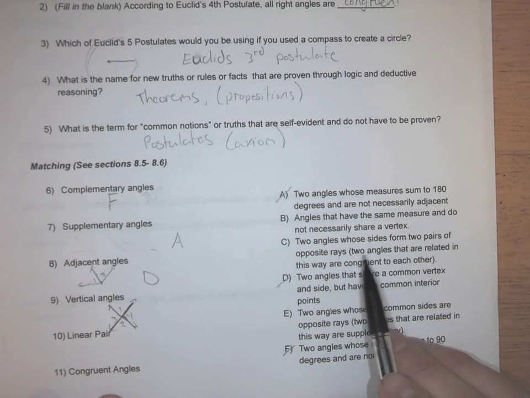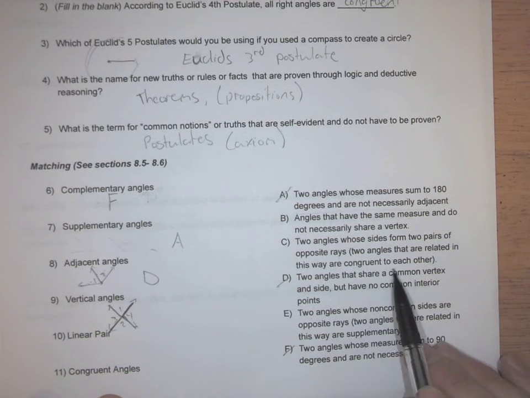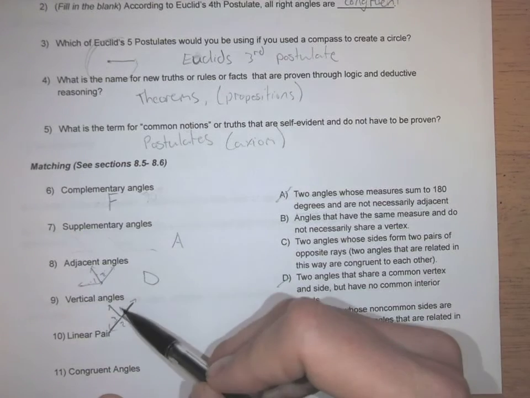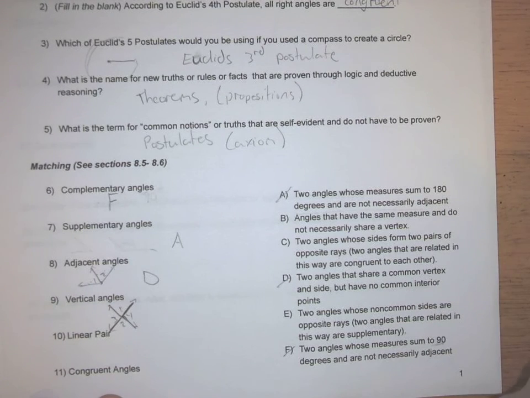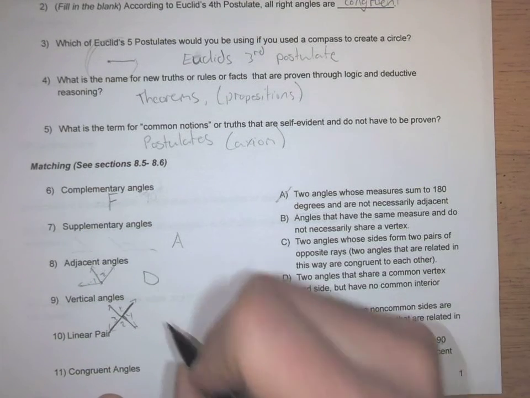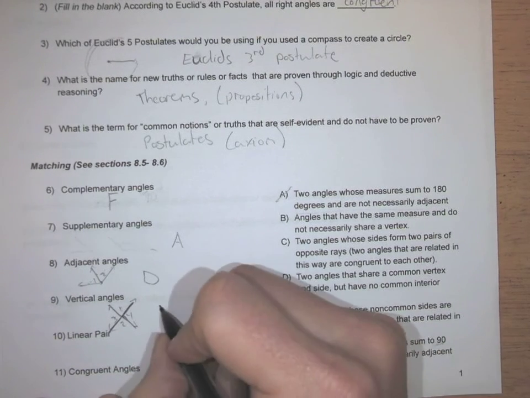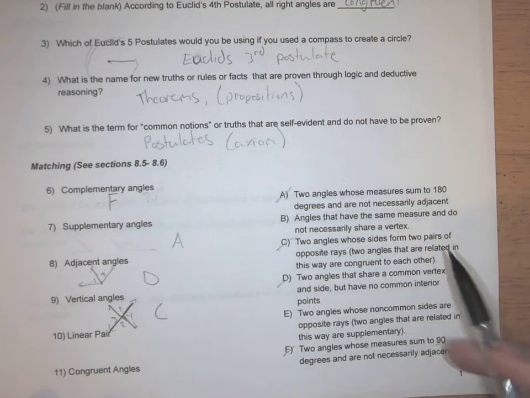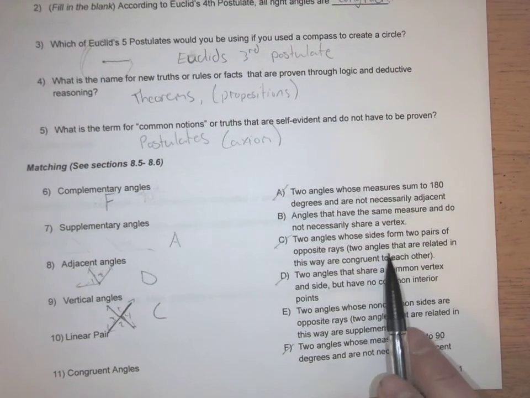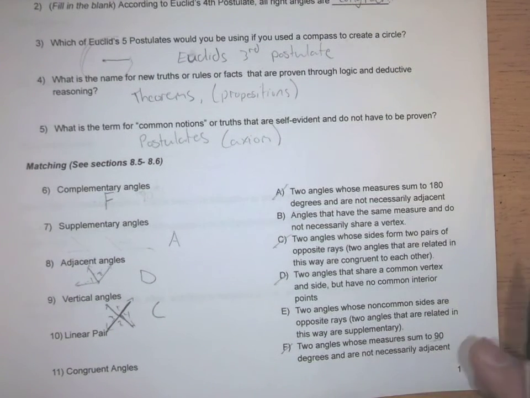Also, a side note: two angles that are related in this way are congruent. If two angles are vertical angles, they're congruent to each other. So that's kind of a bonus. So C: two angles whose sides form opposite rays. Also, P.S., they have to be congruent. That's vertical angles.